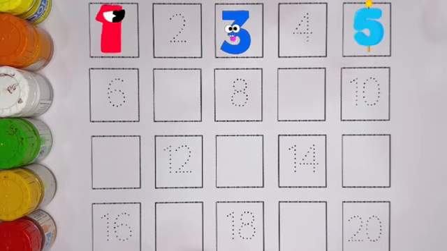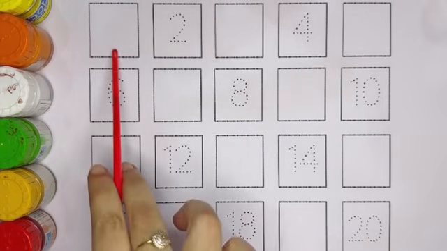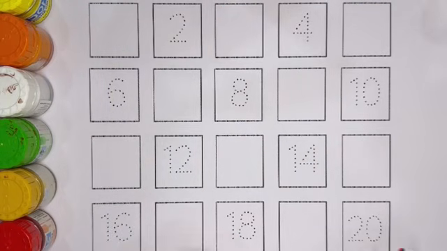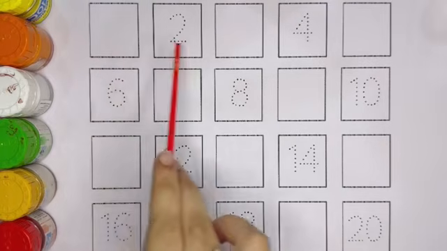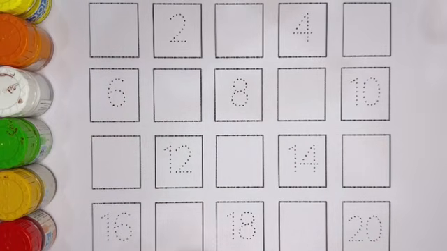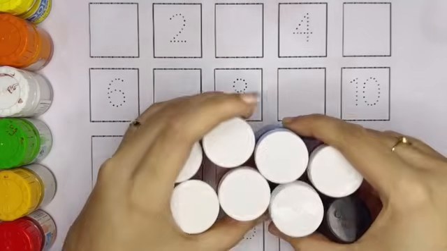Kids, today we will learn numbers 1 to 20. We will find the missing number and write them in the boxes. Kids, first we will learn name of the colors. These are the color kids.